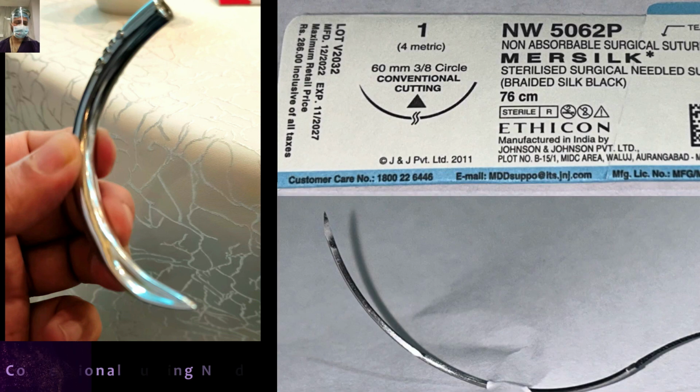Here the needle which I have shown has number 1 silk. Again you see that there is a triangular shape, this logo over the needle, which shows that the cutting edge is toward the concave inner side. And as I said earlier, in case of reverse cutting, the triangle will be reversed.